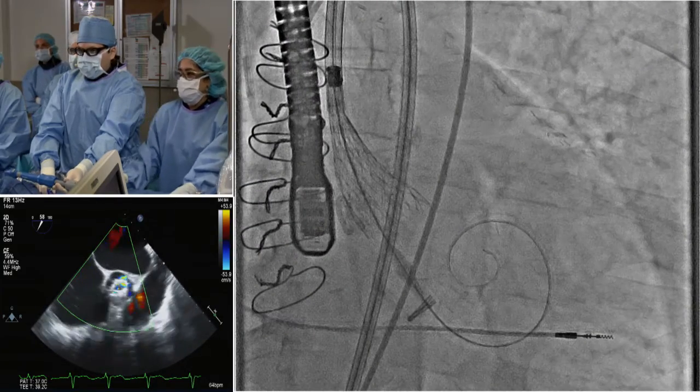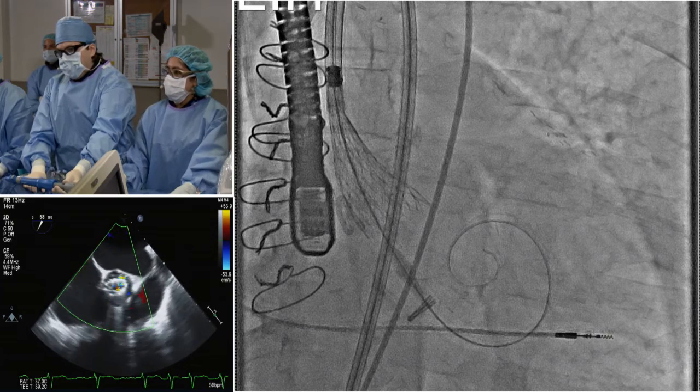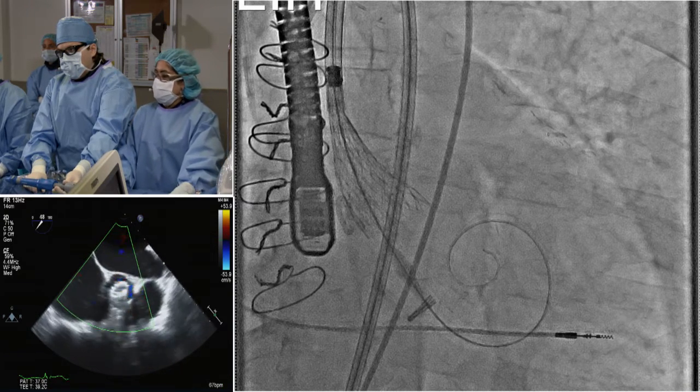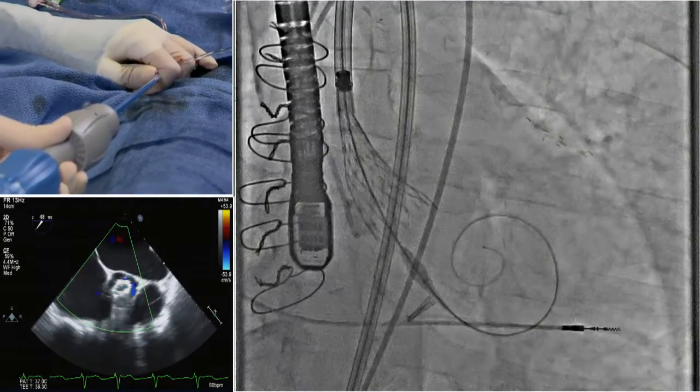Okay, so we're just going to show you the echo. So Patrick, if we could just talk to them about what you see in terms of AI. Yeah, so here you see in short axis, so there's, I would say, like mild AI on the posterior side.